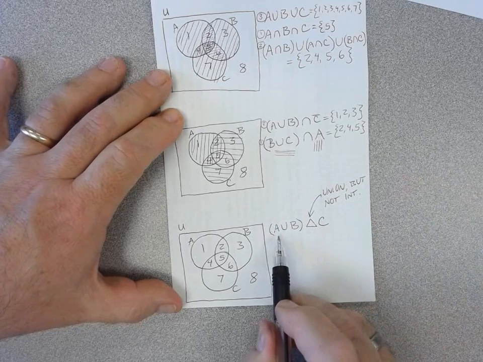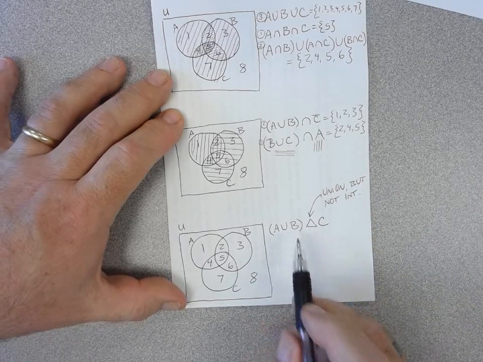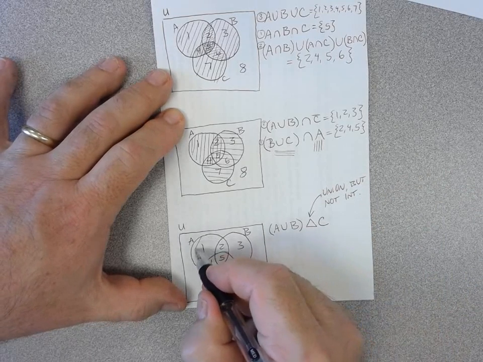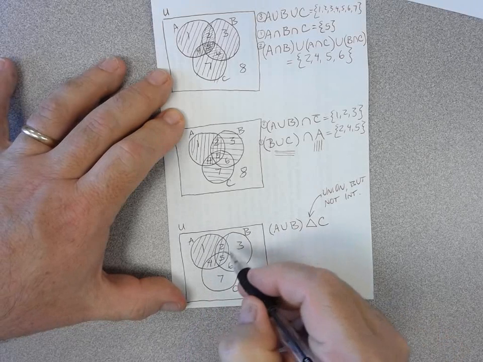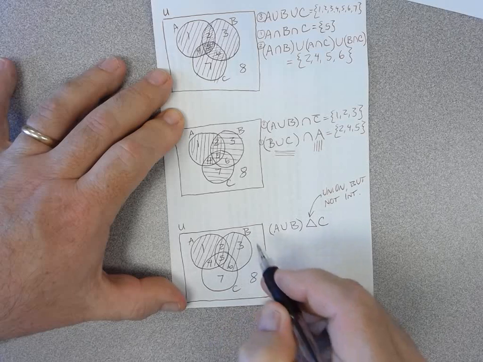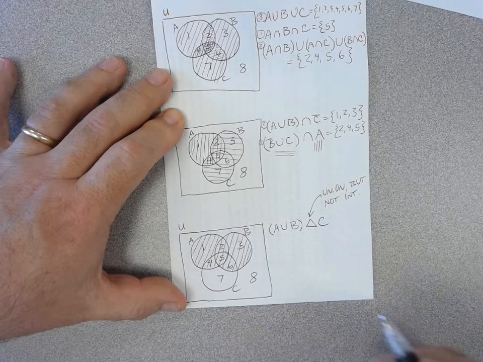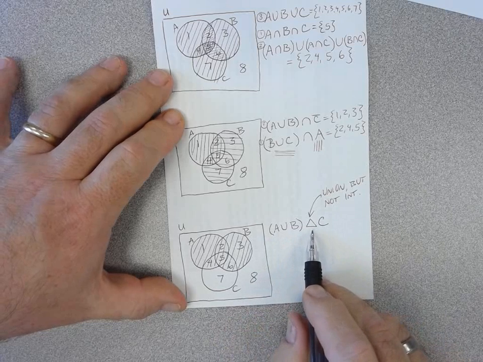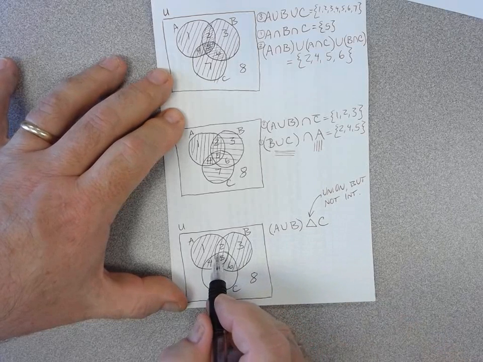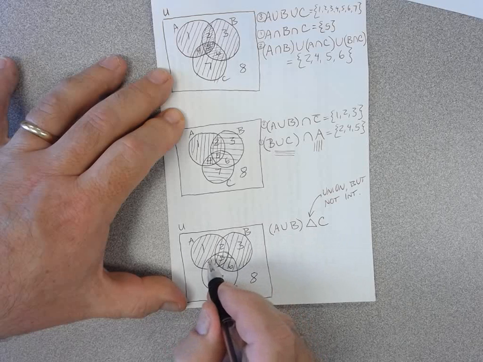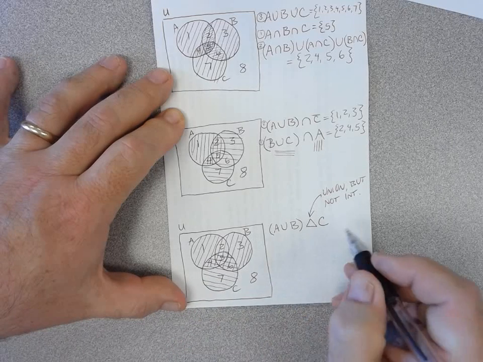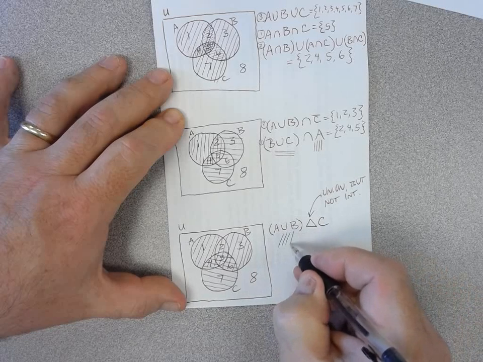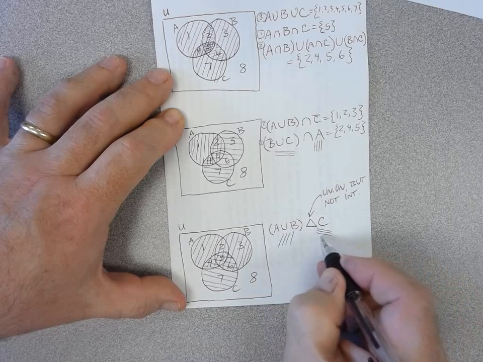So if we look for A union B, you guys know that that's one of our standard operators, so we should know right away what that's going to look like. A union B is that part right there. And then C, let me just use something really different here. So I shaded A union B that way, shaded C that way.